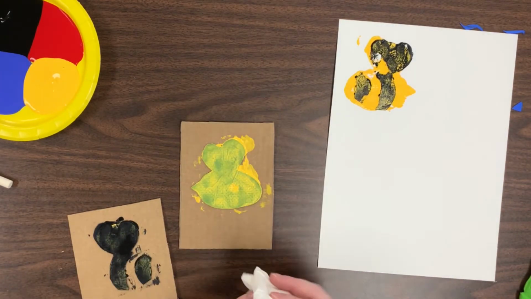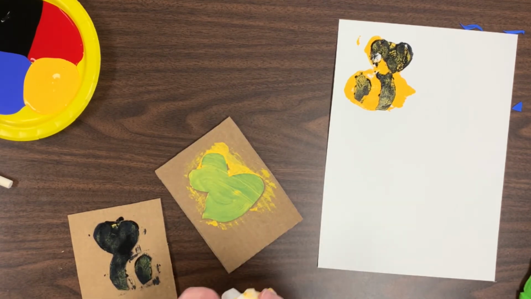To clean off your stamps, use a paper towel and stamp away as much paint as you can, and then wipe it off.